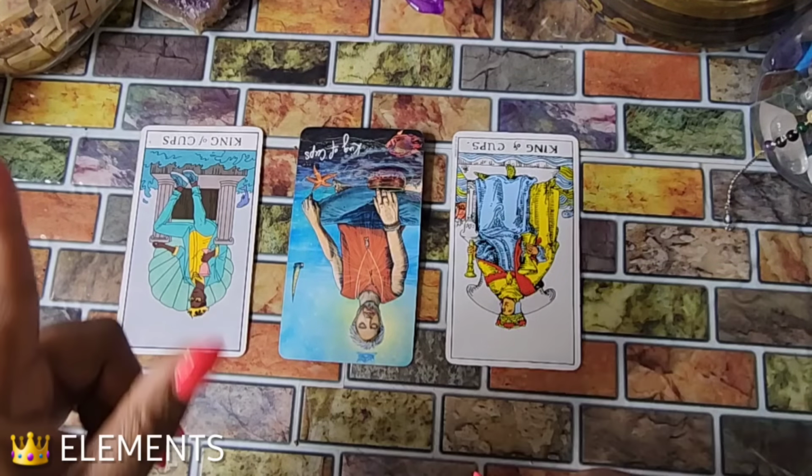Okay, so we're done with the elements. Let's move on now to the zodiac. And we're starting with the King of Wands. Ooh, back to the King of Wands, right? The King of Wands is a fire sign. So the fire signs are Aries, Leo, and Sagittarius.